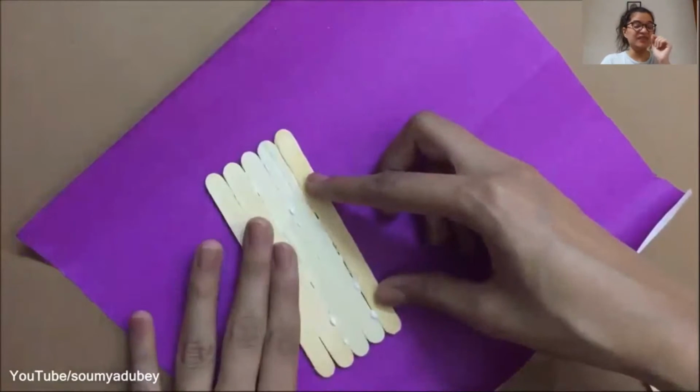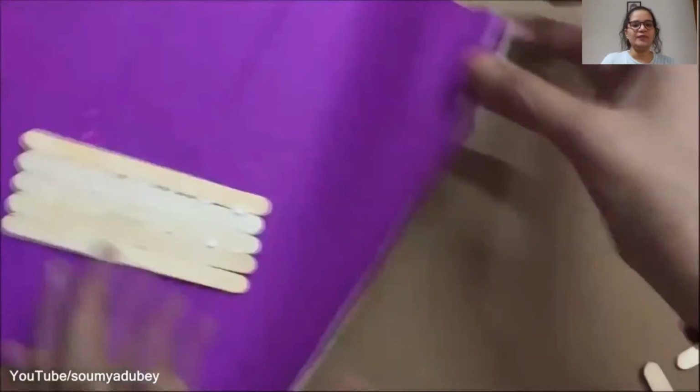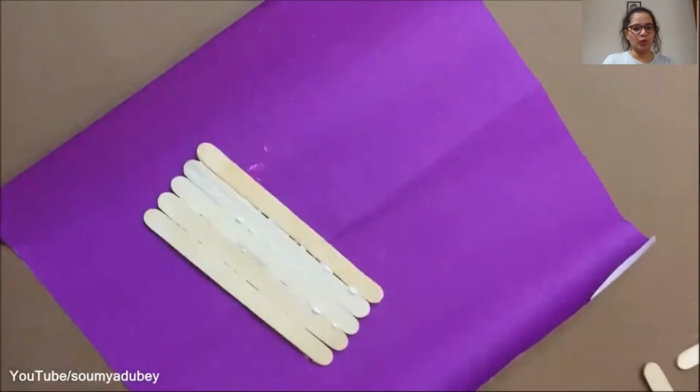Now this is a little messy work, so be careful while you're doing it. Keep something below, like a newspaper or something while you're doing it, because we don't want our tables to get dirty, right? Or even the floor.